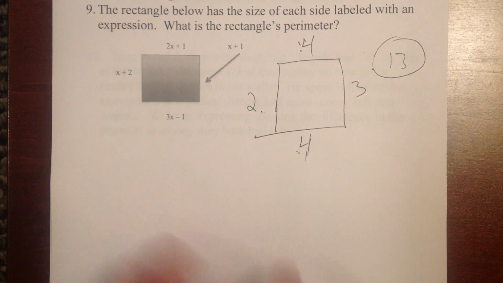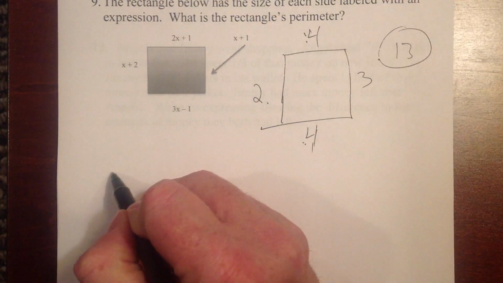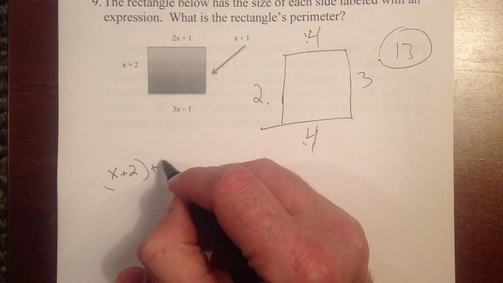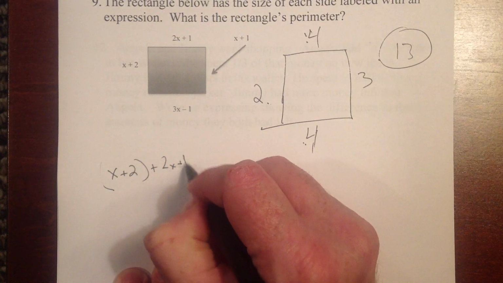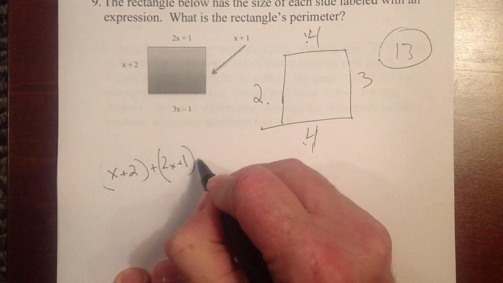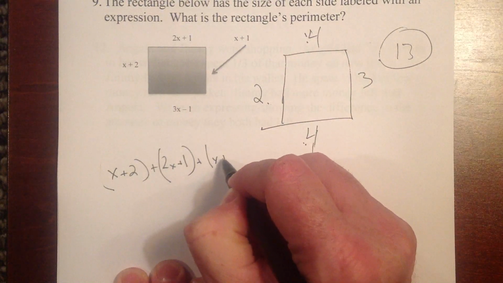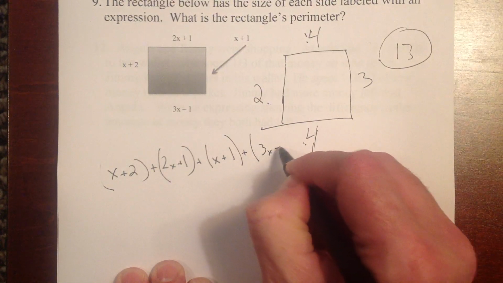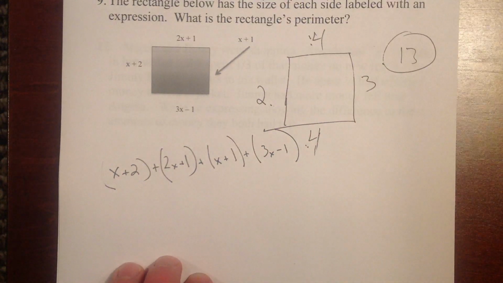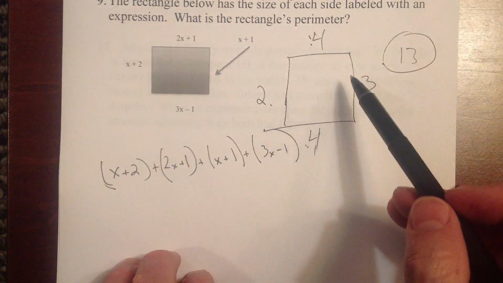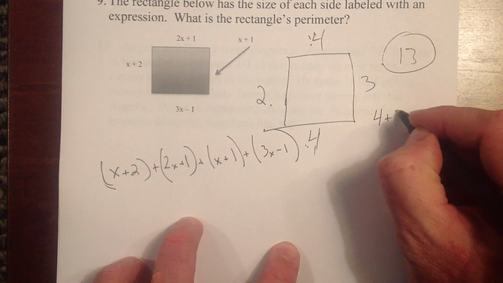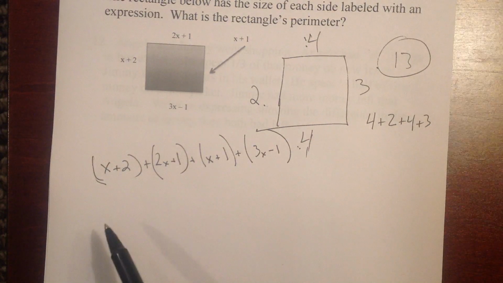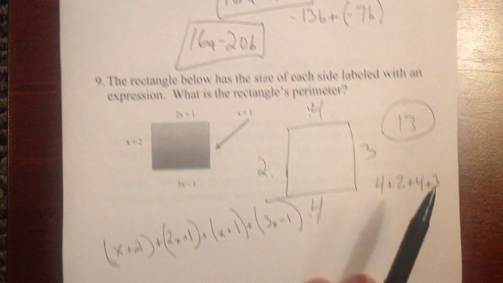Well, unfortunately, this is not so simple because I've got to add x plus 2, plus 2x plus 1, plus x plus 1, plus 3x minus 1. Just like I would do here, I would add all these up. I would say 4 plus 2 plus 4 plus 3. Well, I do the same thing here, but I'm adding expressions. And then I can go back and do what I did on the first sheet. I just add those guys up.